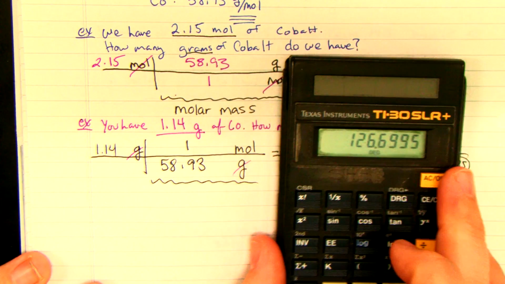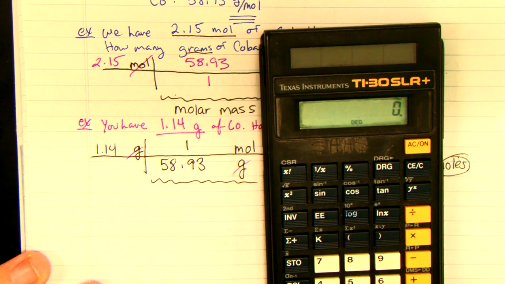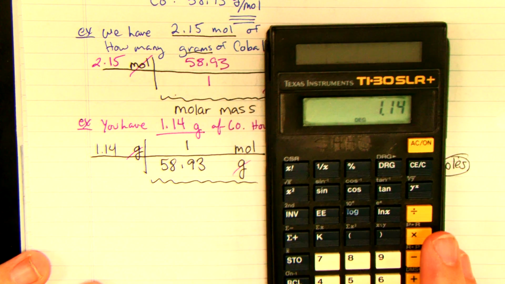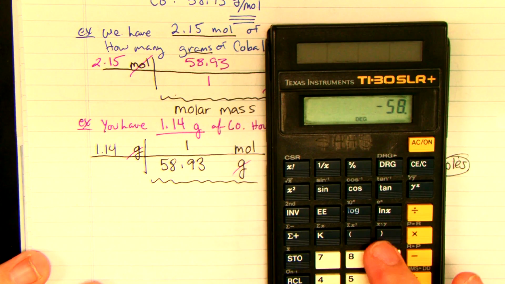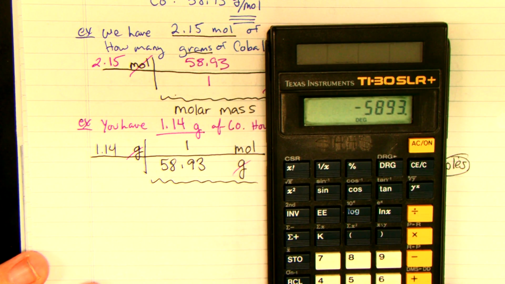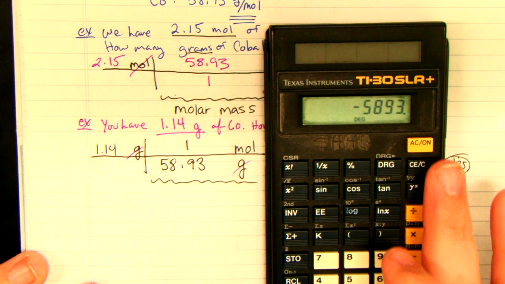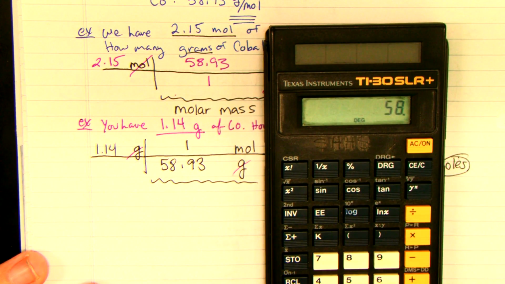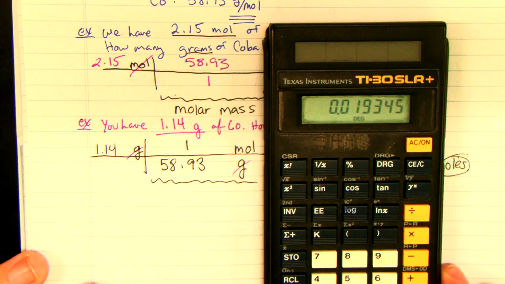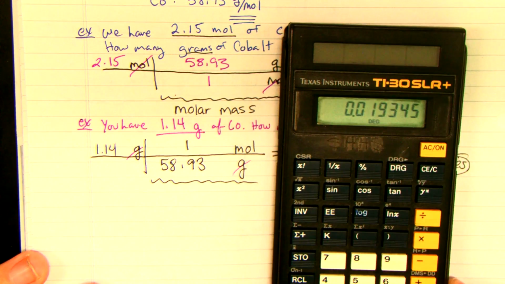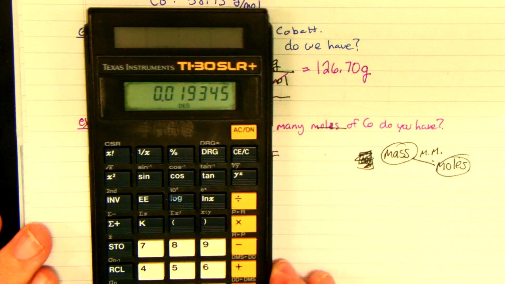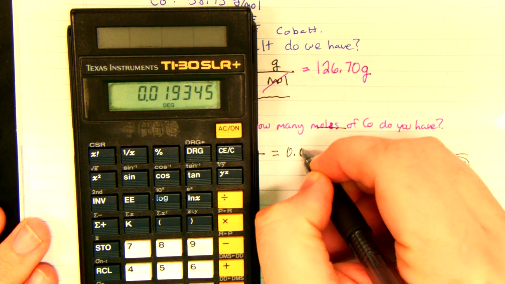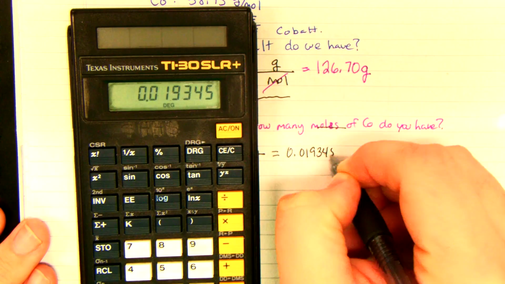So 1.14 divided by 58.93, and I end up with 0.019345 moles.